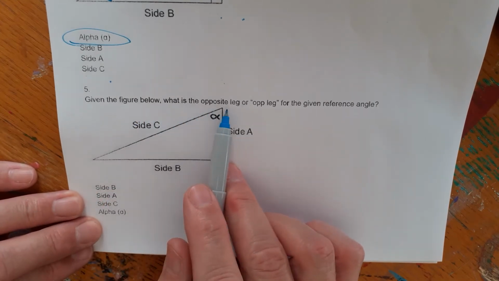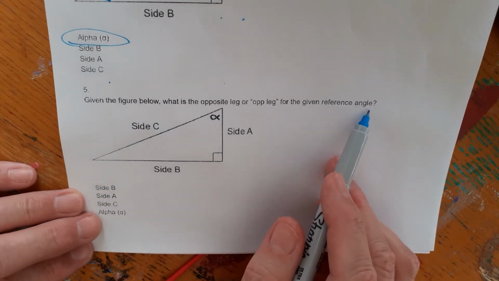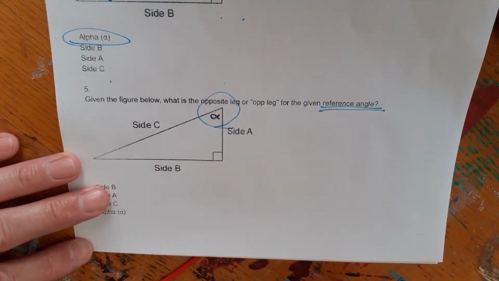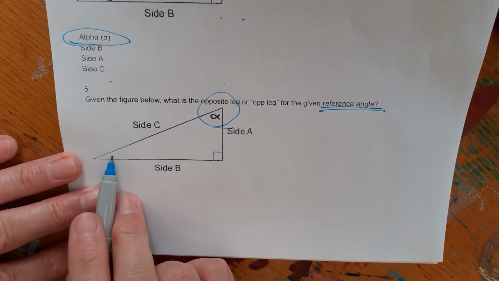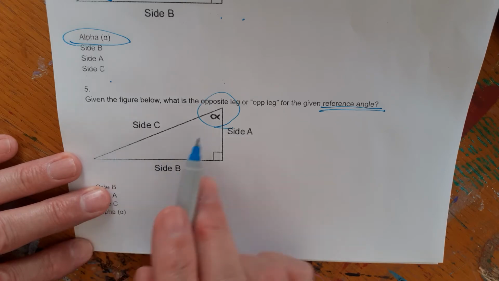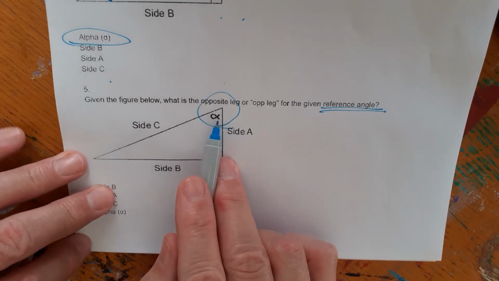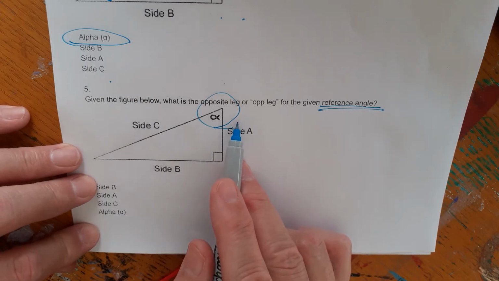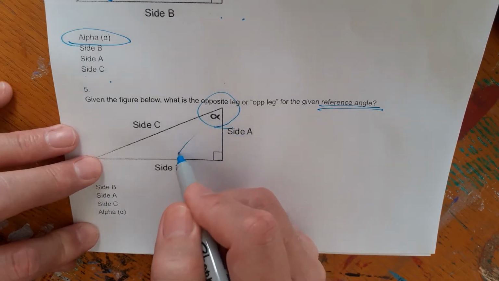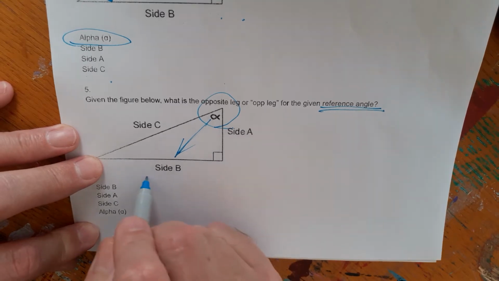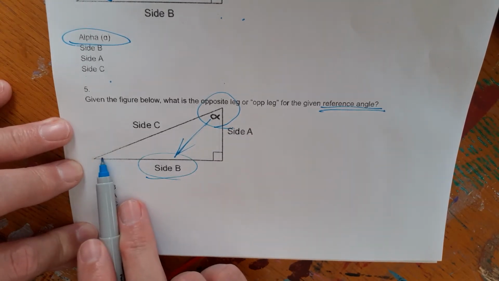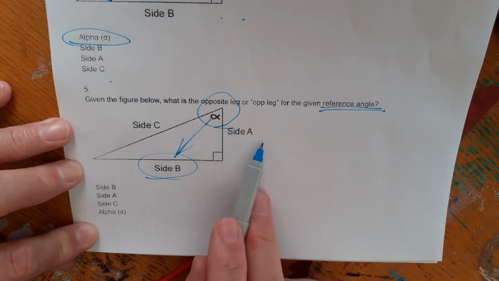Given the figure below, what is the opposite leg or op leg for the given reference angle? Now they're going to illustrate to us that the reference angle can change location. So originally they told us alpha was over here in this angle. Now we're moving it to this angle over here. As the reference angle moves, so does the op leg. Since the op leg is the leg across from the reference angle, it is now side B. If you remember when alpha was here, opposite leg was over there, side A.